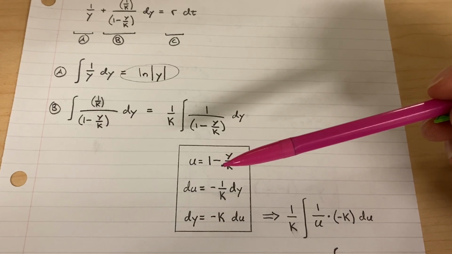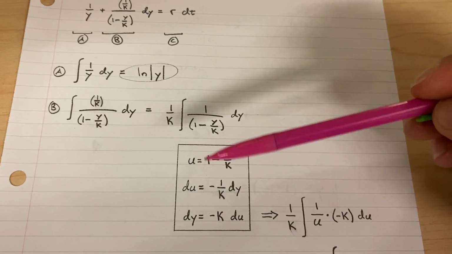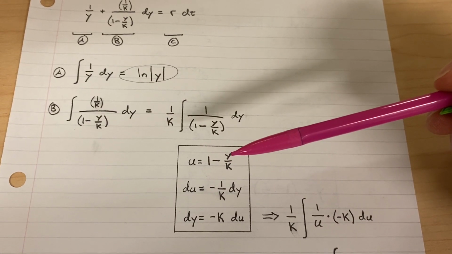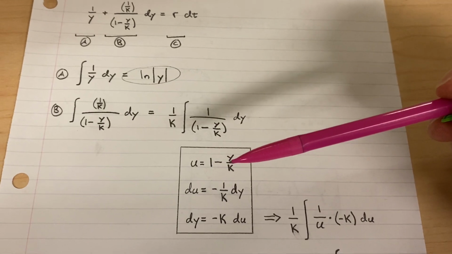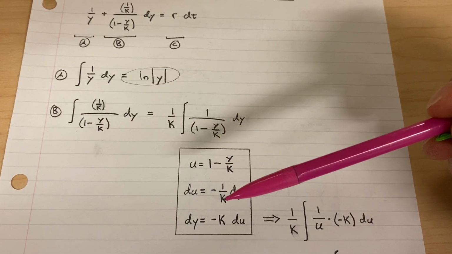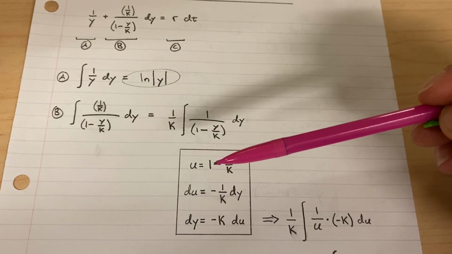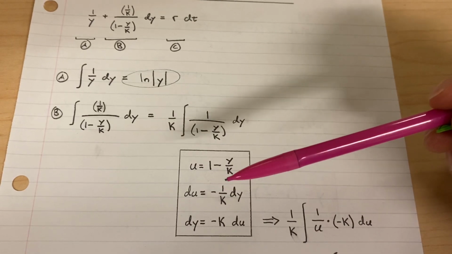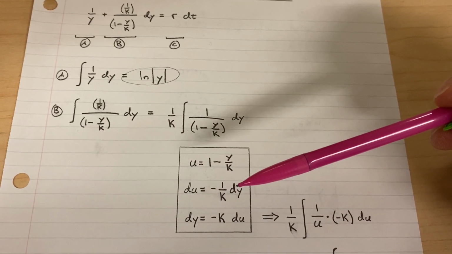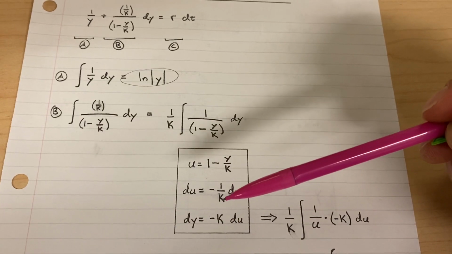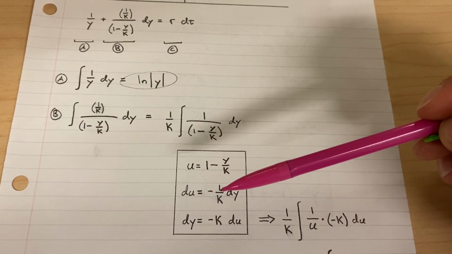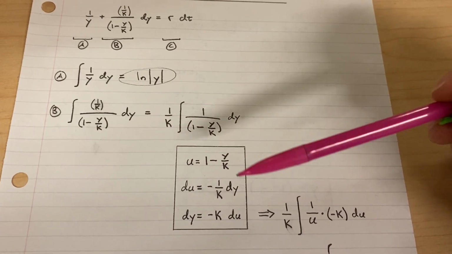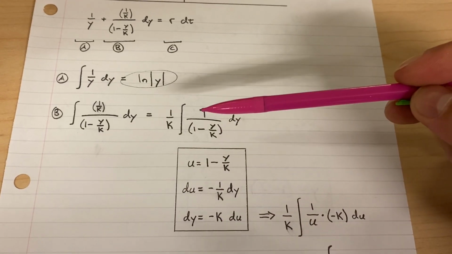Next, for our u sub step, we're going to take the derivative of that u. Derivative of 1 is going to be 0, so that's gone. And what we're going to be left with is y. The derivative of y is just going to be 1. And we're going to be left with our denominator k because it was a constant. So that was 0 minus 1 over k, and we just get rid of the 0. Our du is equal to negative 1 over k dy, and if we want to solve for dy, all we got to do is multiply by negative k on both sides, and we end up with dy is equal to negative k du.